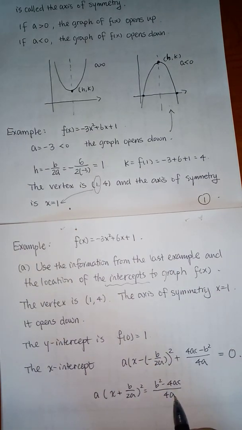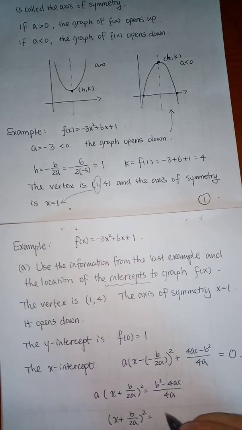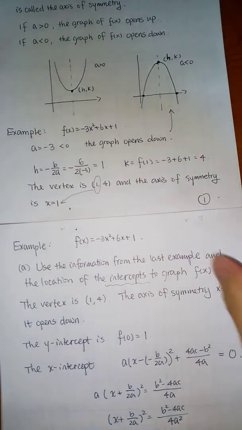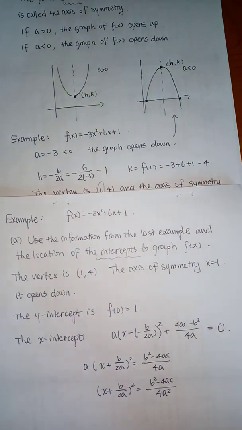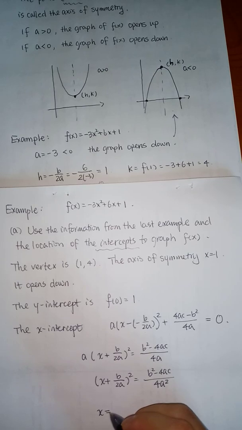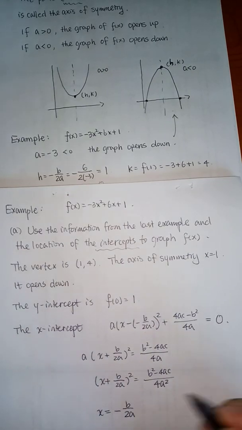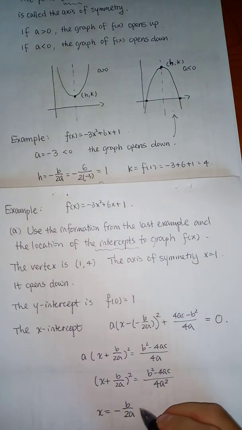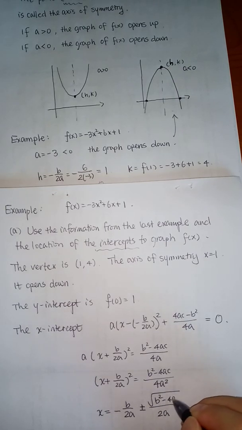You divide the equation by a, then take the square root, choosing a plus or minus sign, and you get this formula.